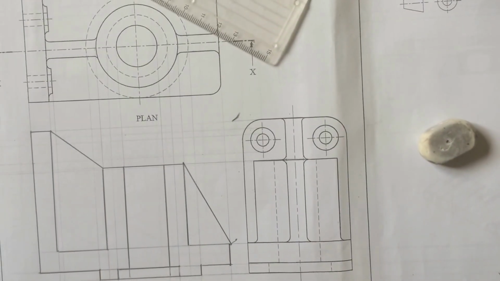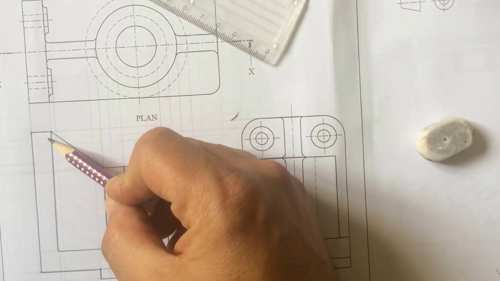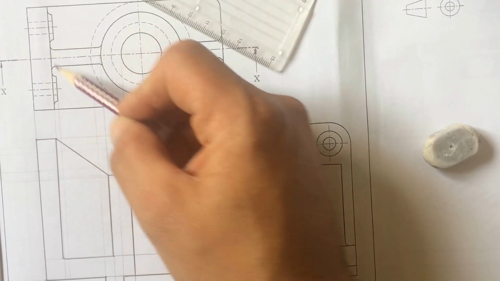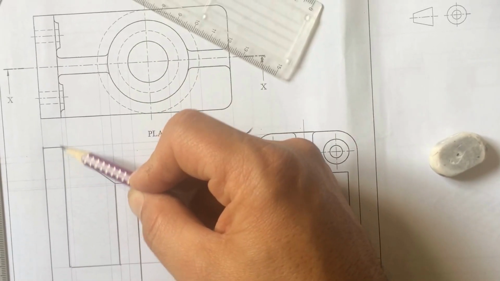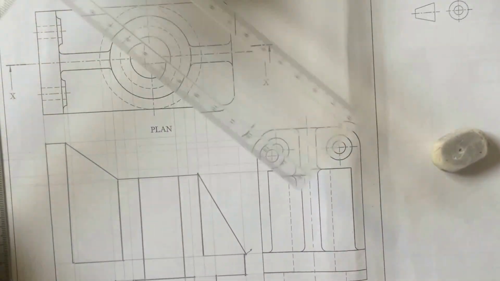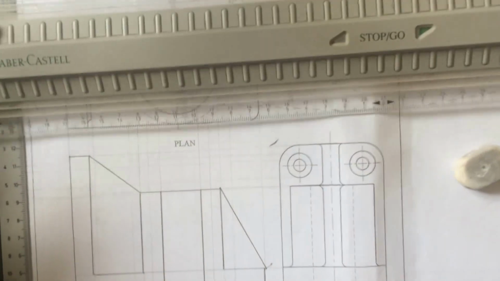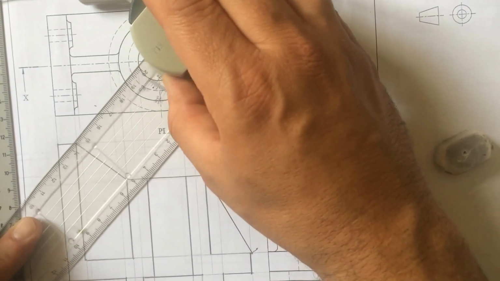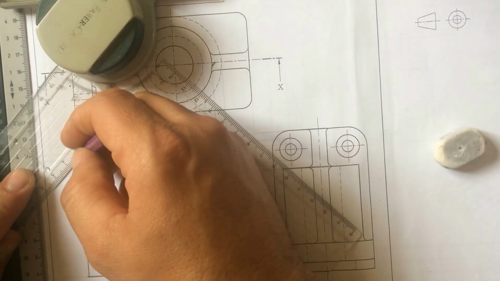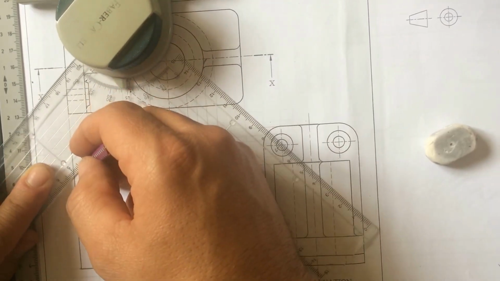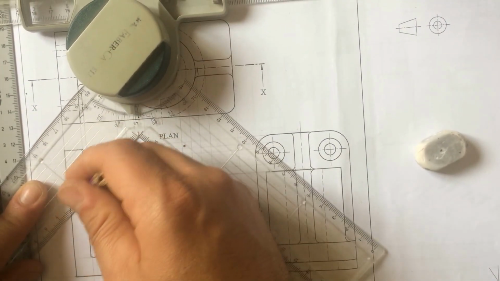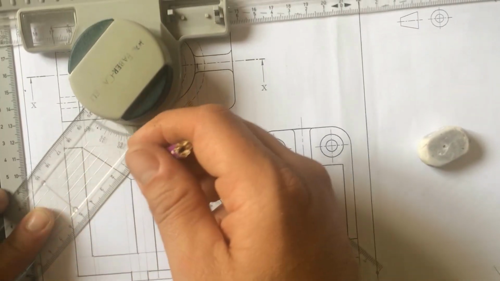So we're almost done. All you need now is hidden detail. Now I'm not going to add the through holes here because the cutting plane hasn't gone through them. So one is on the other side, the other one has been eliminated. So taking 45-degree angles, try to use a 2H pencil. I'm going to add hatching lines at 5mm apart, equally spaced.